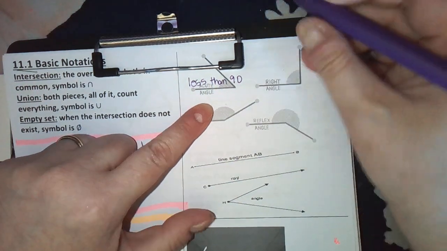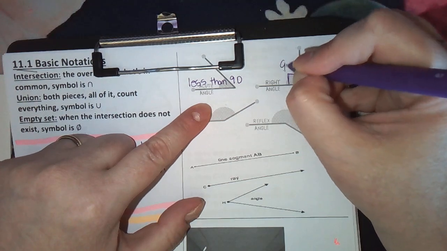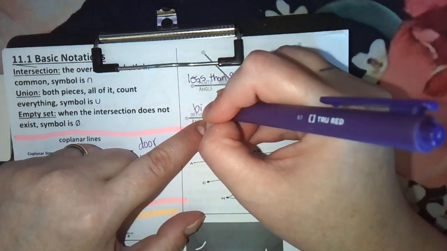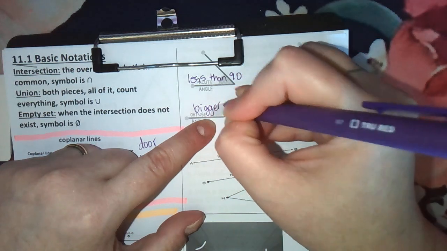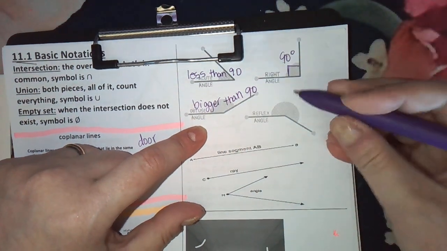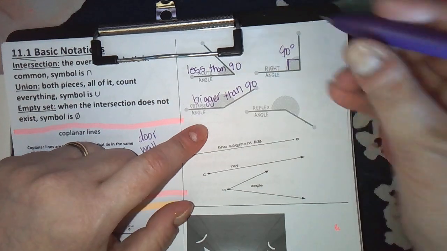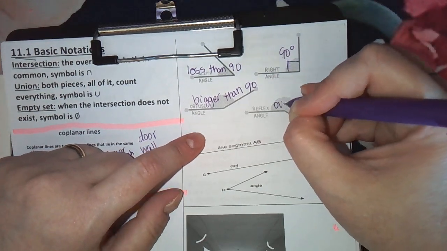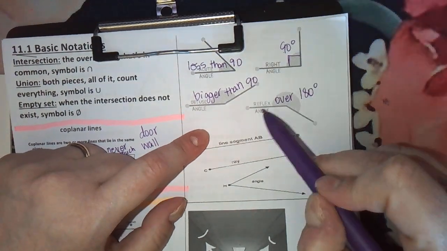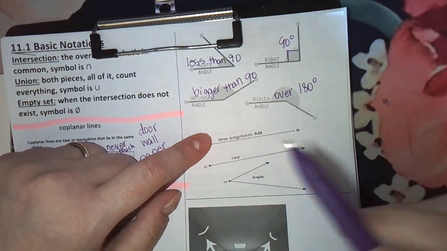A right angle is 90 degrees. An obtuse is bigger than 90. And a reflex is over 180 degrees, as in it's bigger than a line.